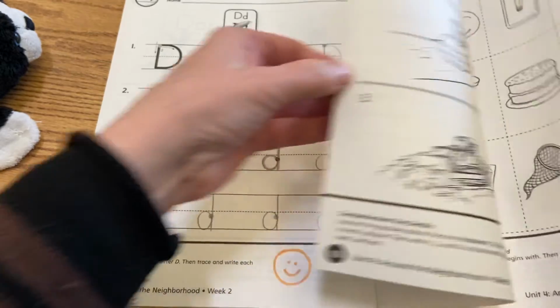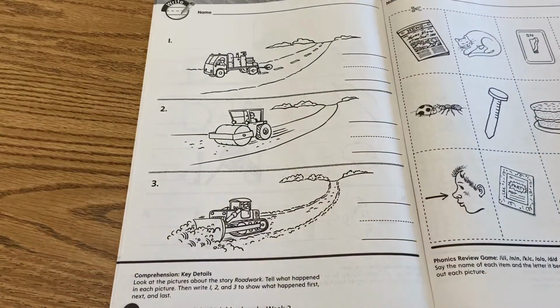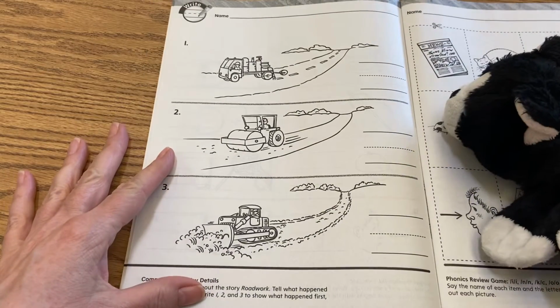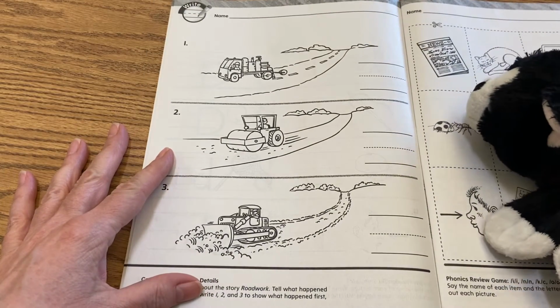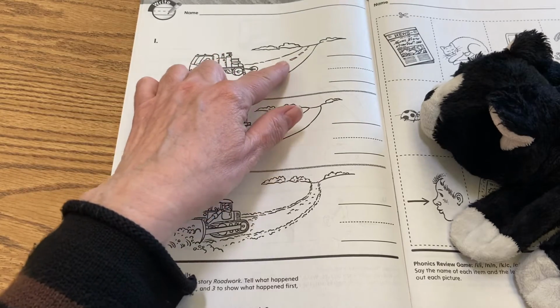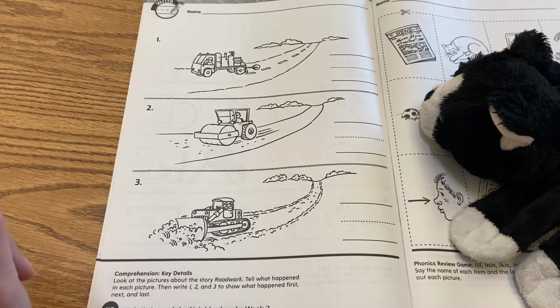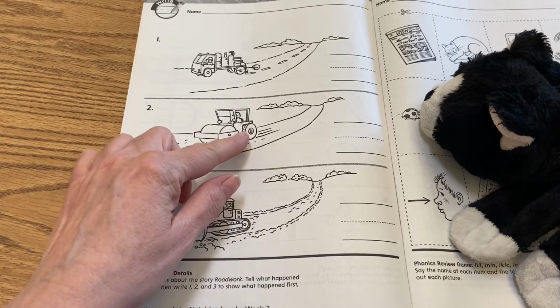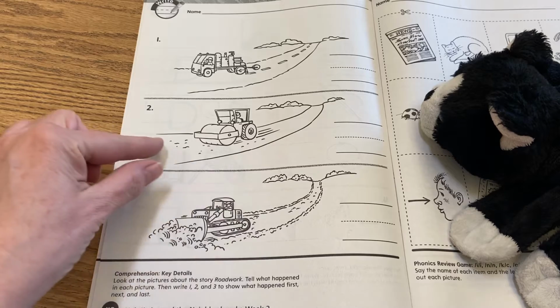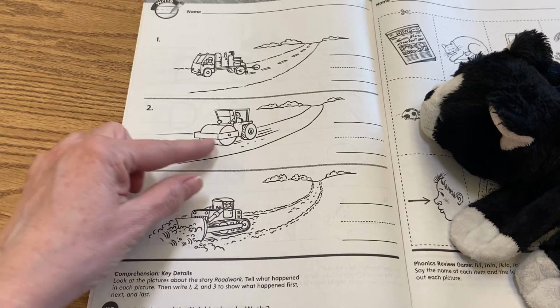Okay. Now we're going to turn to the back of this page to do our reader response to the story we heard today, Roadwork. At the top of the page, you see the picture of the machine that puts stripes on the roads. And then this one, you see the roller here, that's the machine that rolls the asphalt smooth, or the macadam smooth, okay?